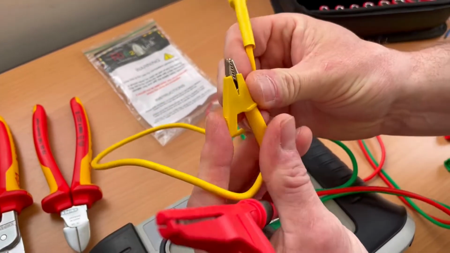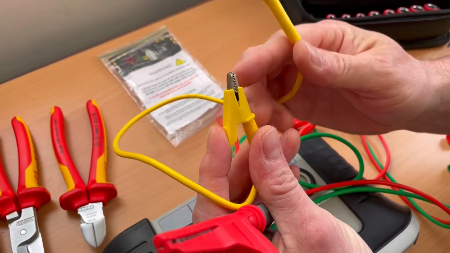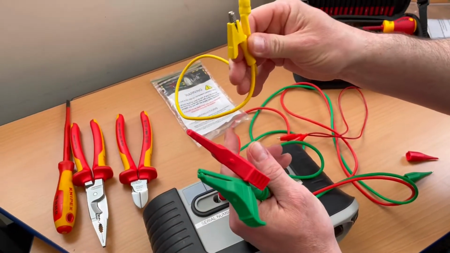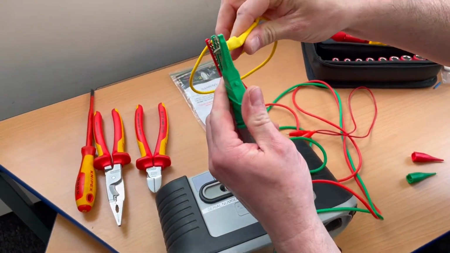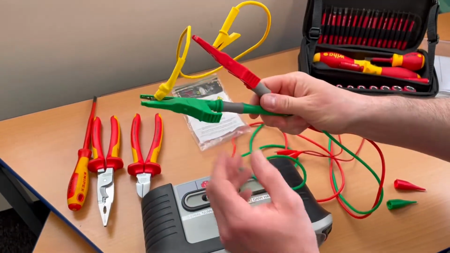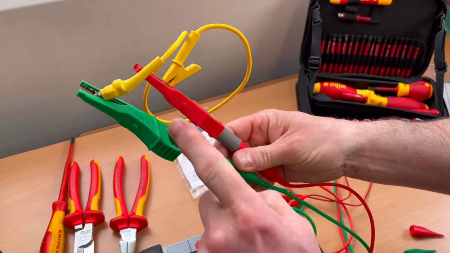And then I've got a crocodile clip here, which I can link onto my earth bar when my CPC is connected. But of course, I must remove the resistance of these as well. So if I insert them into my leads, it doesn't matter which way around they go. So I've got those inserted there. So I've now got the resistance of the leads and the link all in circuit.